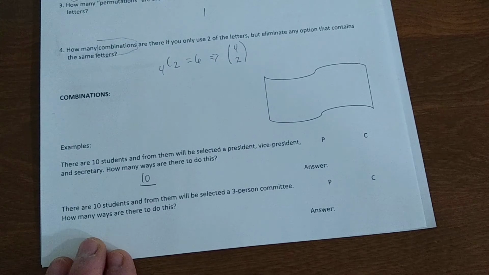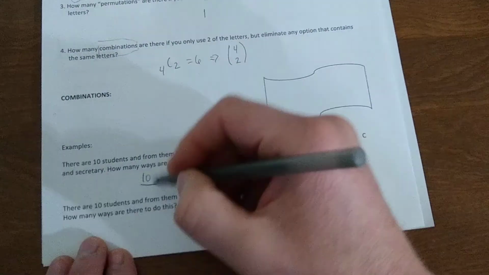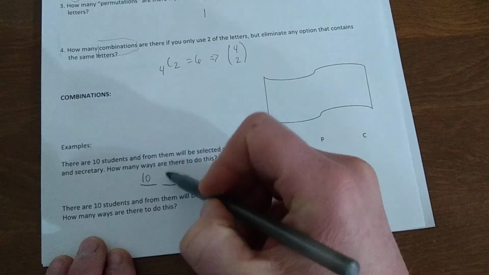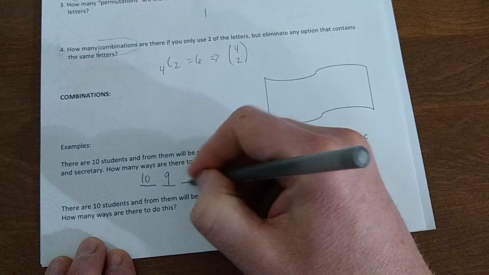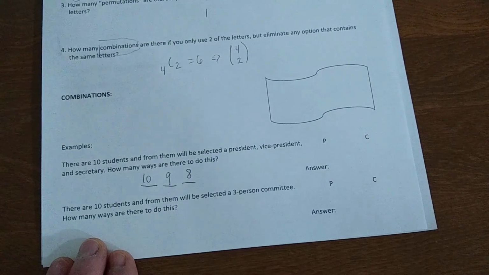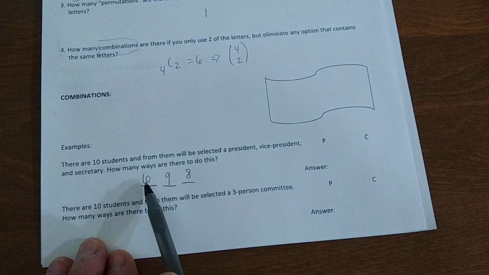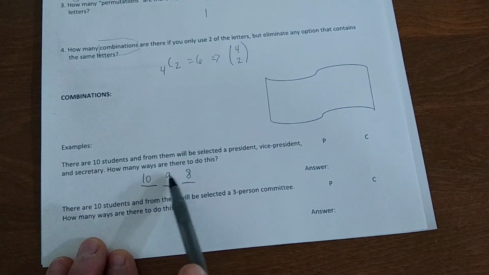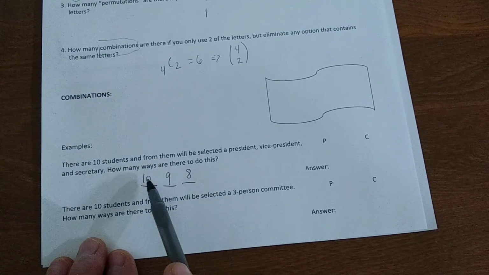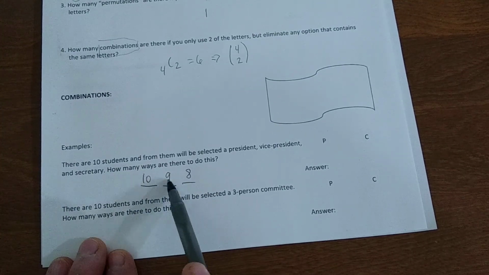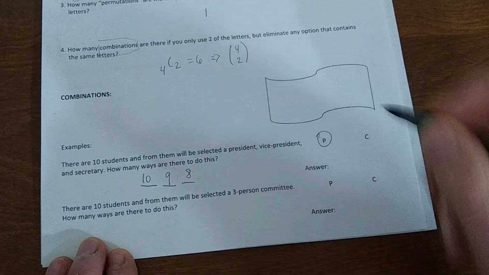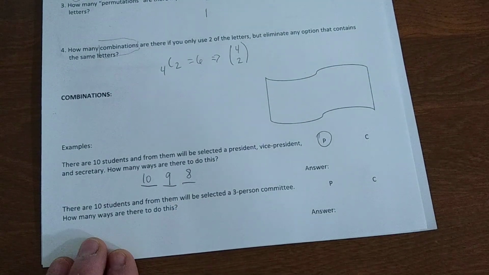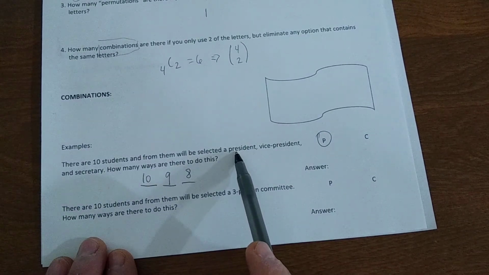10 different people. Well, once you pick a president, he can't be vice president, so that means that 10 is used up. So 9 people can be vice president, and only 8 people can be secretary. Notice this is the beginning of factorial, 10 times 9 times 8. This is the counting principle, where you just take the numbers and multiply them. But these are permutations. Permutations means order matters. Like, people have specific roles.